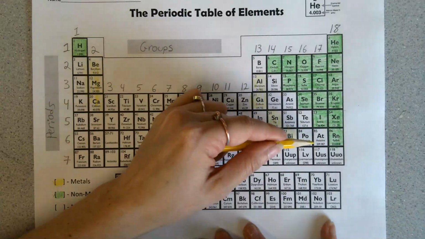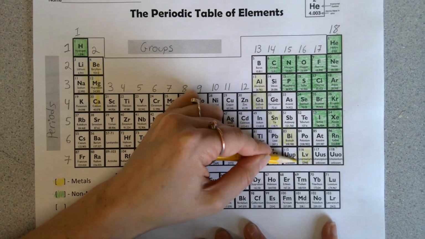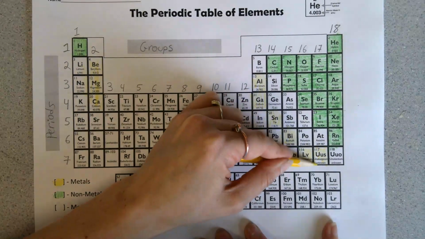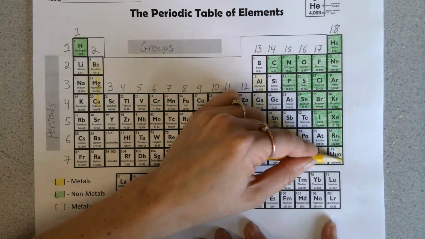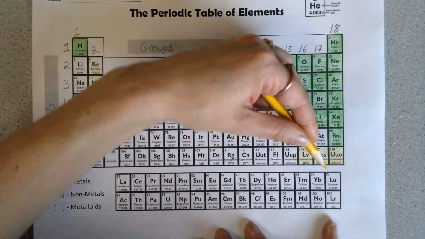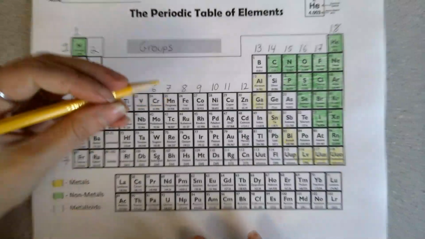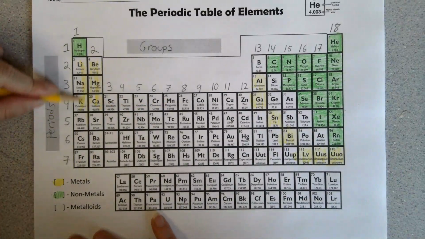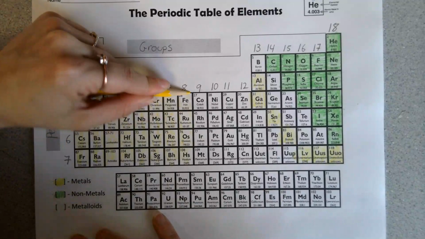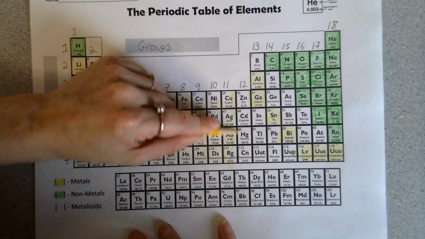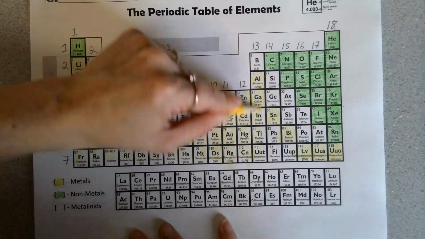Bismuth. Livermorium. And these ones are kind of unknown. We're not quite sure what the deal is. But all of these, if you want to be way neater than me, have at it. You get to keep these forever, or at least for the whole unit.